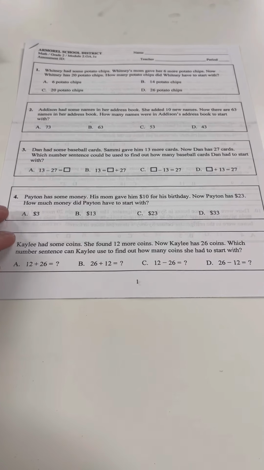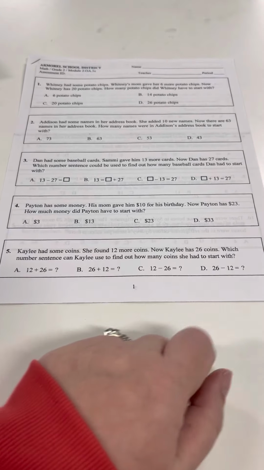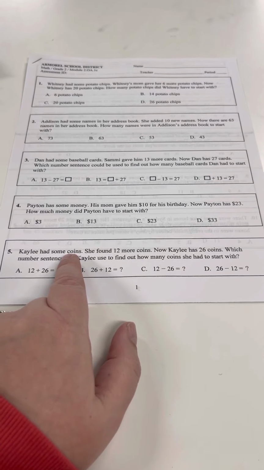Number 5, Kaylee had some coins. She found 12 more coins. Now Kaylee has 26 coins. Which number sentence can Kaylee use to find out how many coins she had to start with? So which one of these number sentences shows how we would solve that problem? It's an addition number sentence. So remember, we have to subtract.